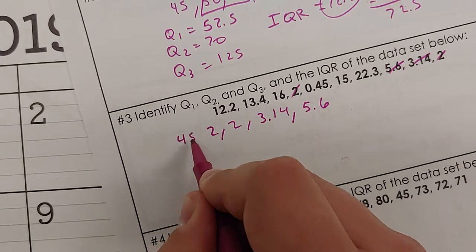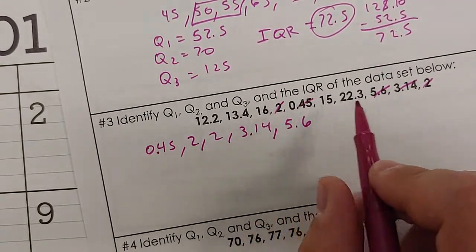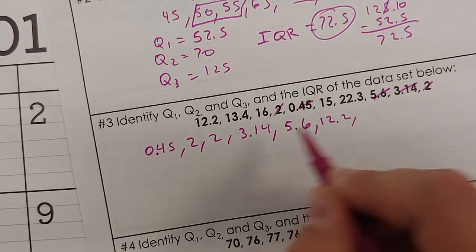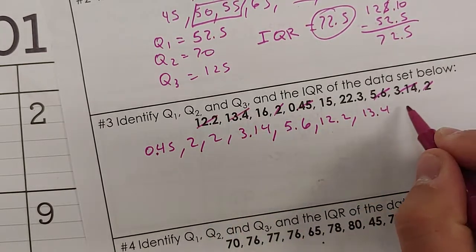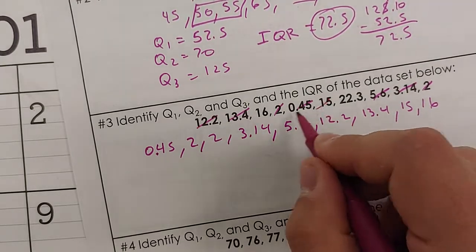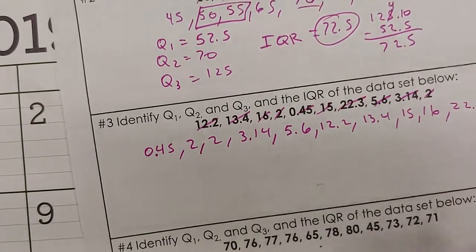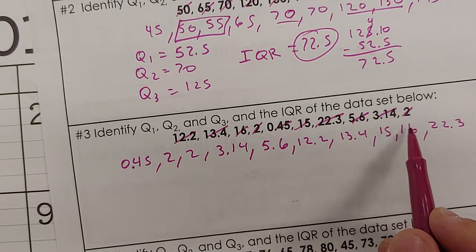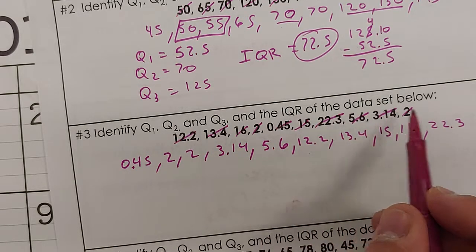It needs to go over here. 12.2, 13.4, 15, 16, 22.3. Okay. 1, 2, 3, 4, 5, 6, 7, 8, 9, 10.